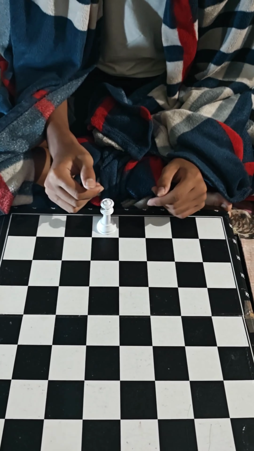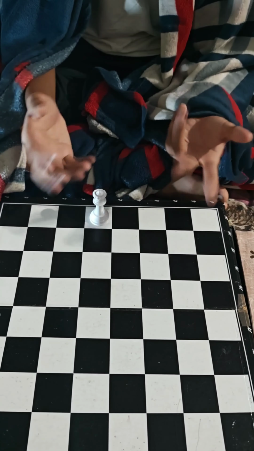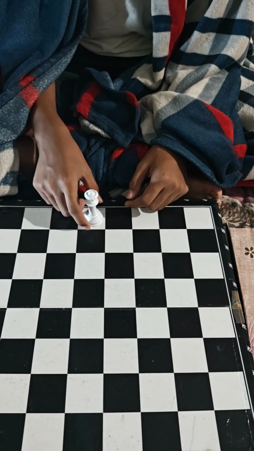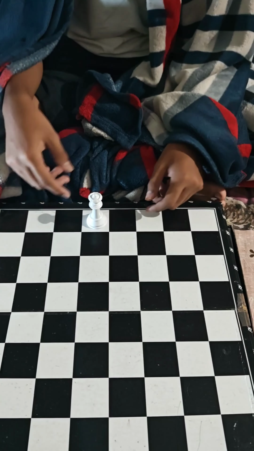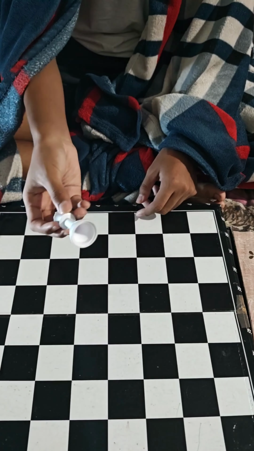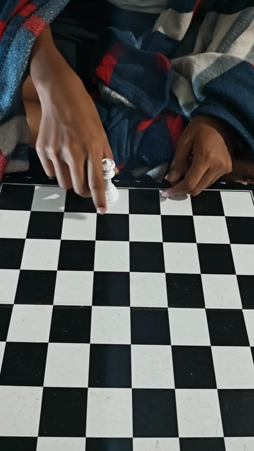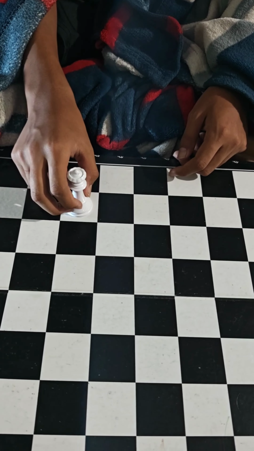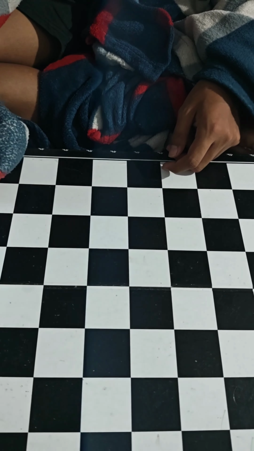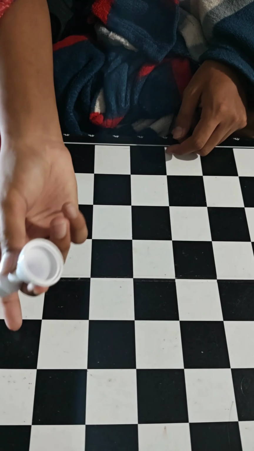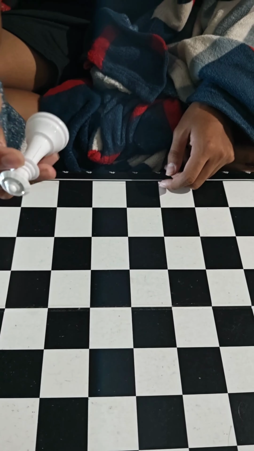It depends on whom you're playing with, because rules can sometimes change. So either you can put it here or here. The queen can move sideways, here, there, horizontally, vertically, like it can go anywhere on the board. So that's why it's the most powerful piece.